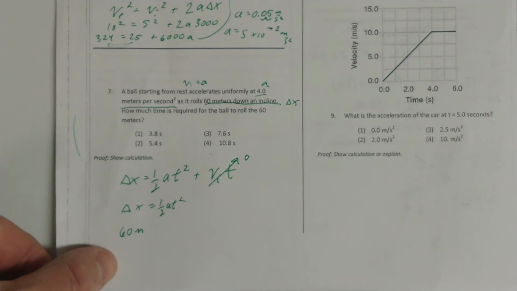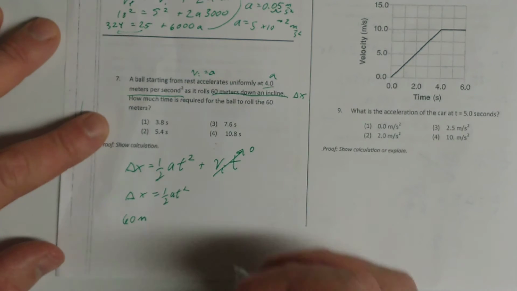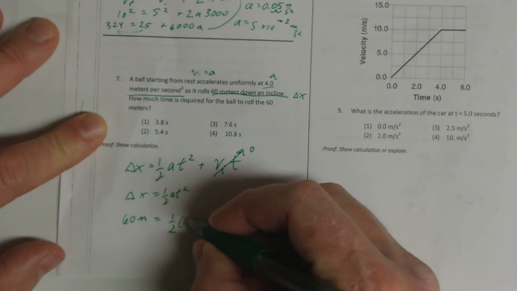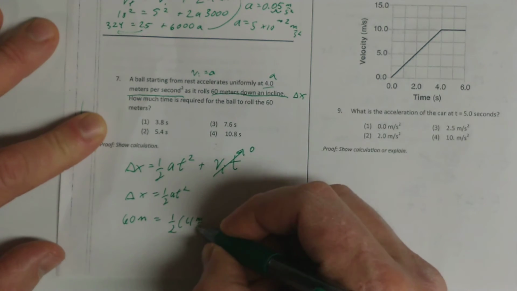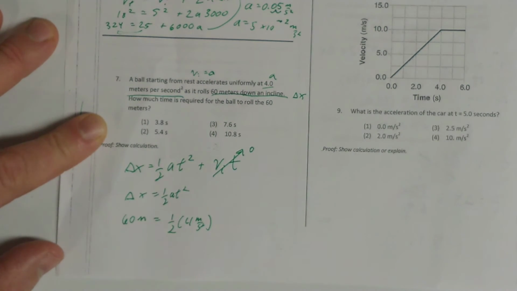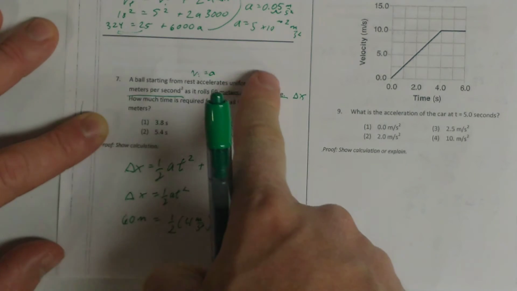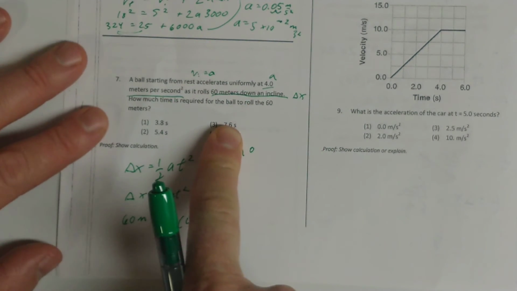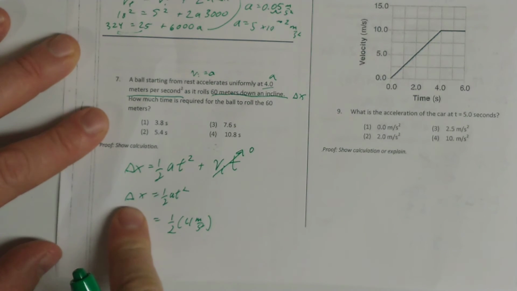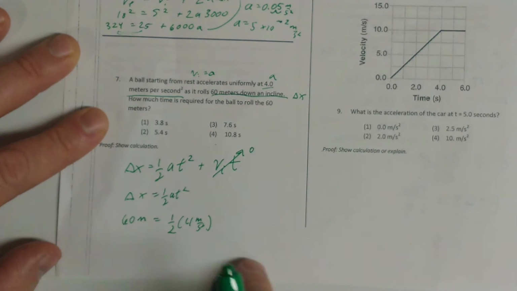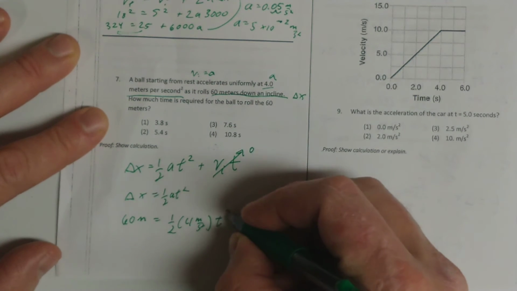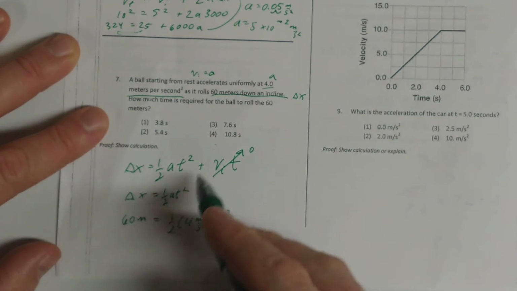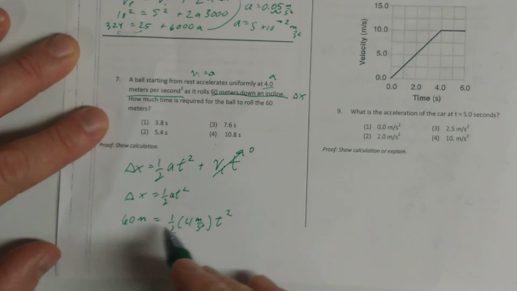Now this is if you're not going to write them out, all the variables, right? 60 meters equals 1/2 of A, which is 4 meters per second squared. You would have to substitute in with the units. If you do this, just write it next to the equation, which is what a lot of kids will end up doing, and you identify the right equation, you absolutely must plug the numbers in with units when you do it.